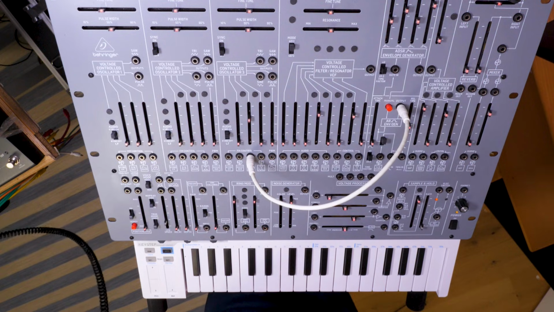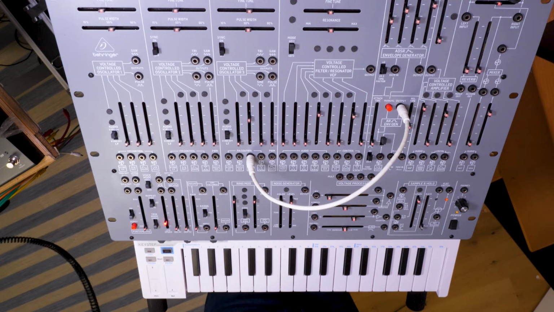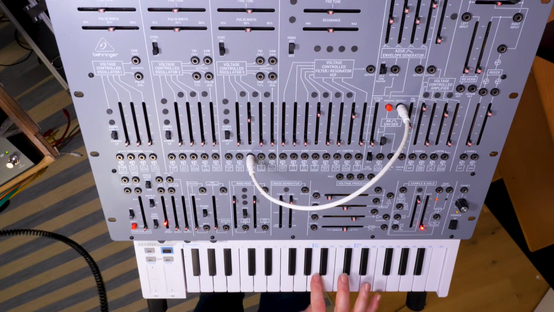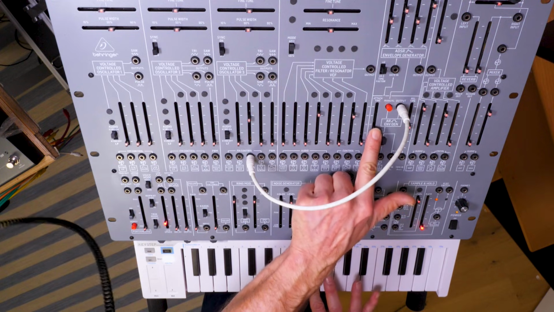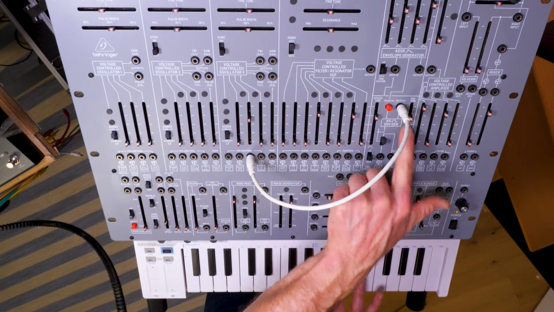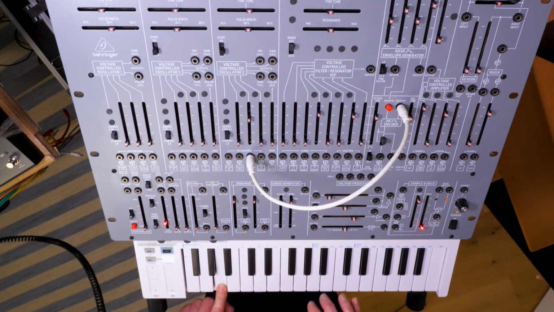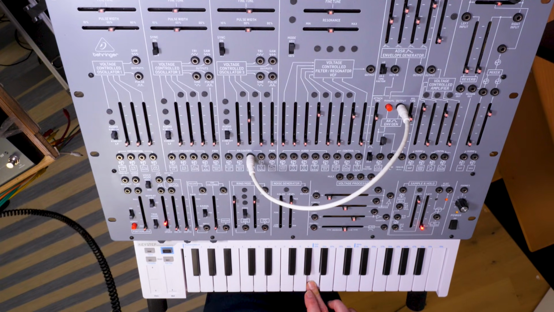And now we are overriding the pre-wired ADSR connection and replacing it with the AR. So when I press down a key now, you hear how the AR is controlling the pitch of the oscillator.